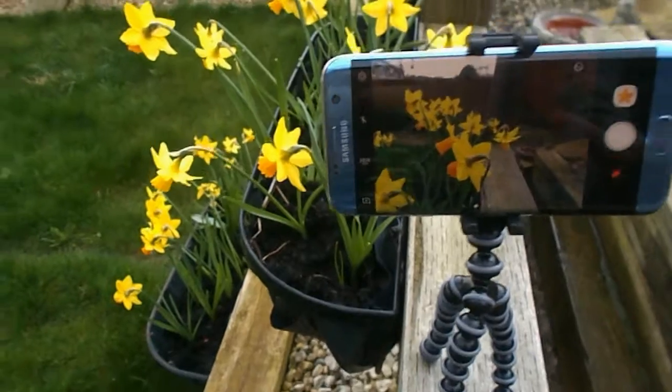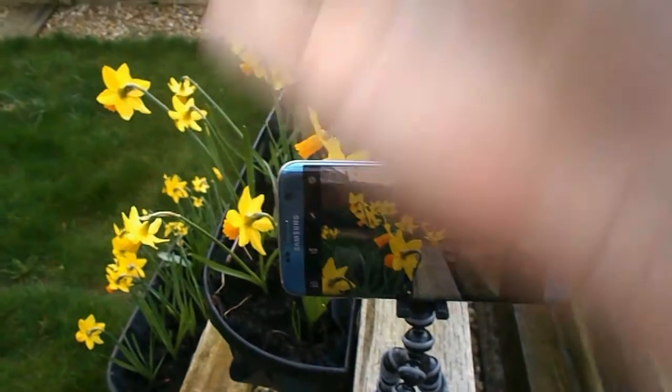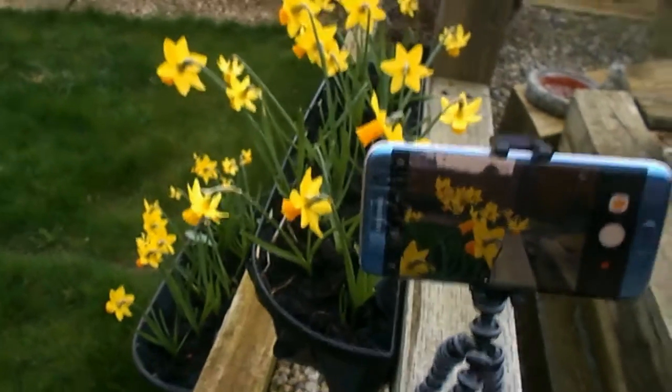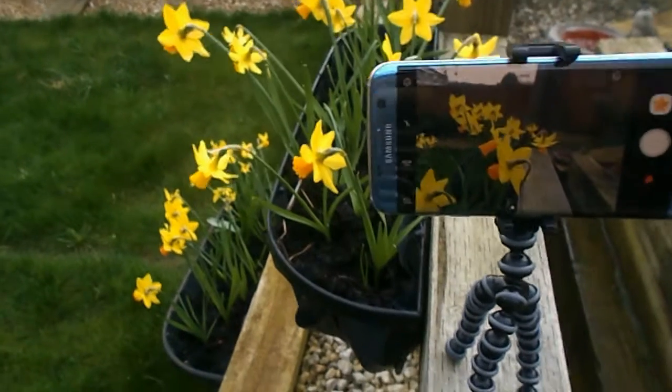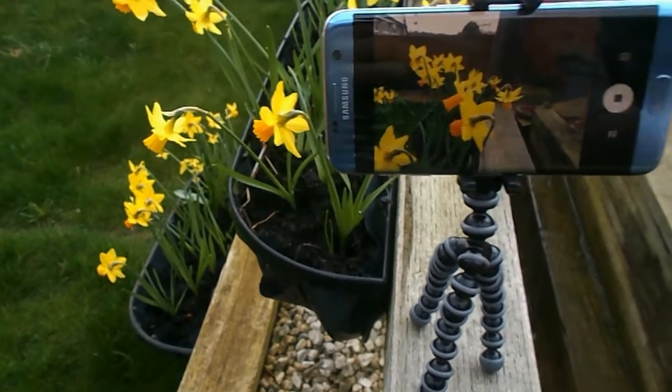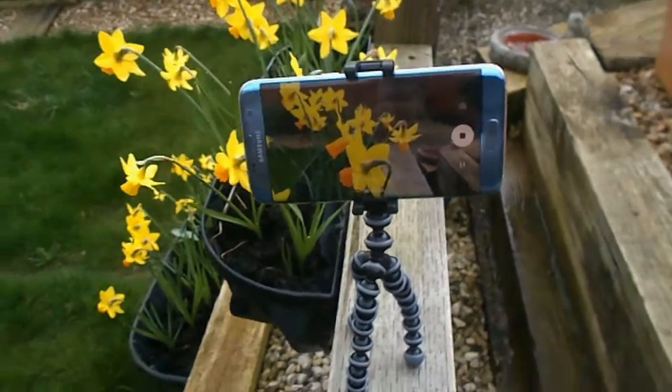But it's as simple as this. You find what you want to film, which in this case is dandelions and whatever else, and it's a little bit windy today, so that's all blowing in the wind. Just set it off, and then you leave it to go.